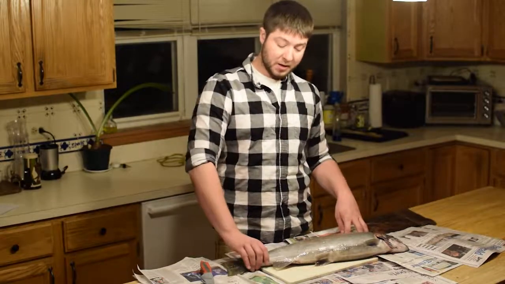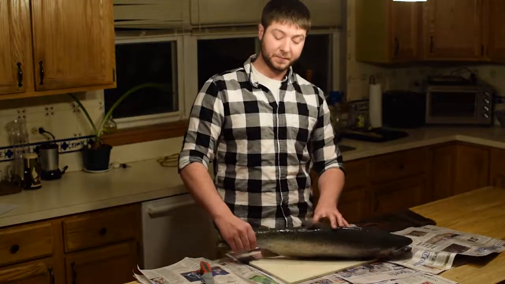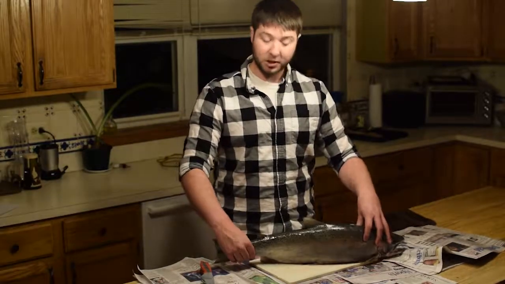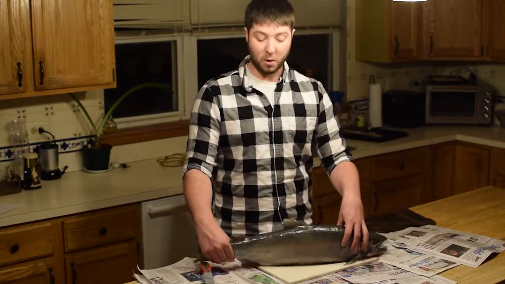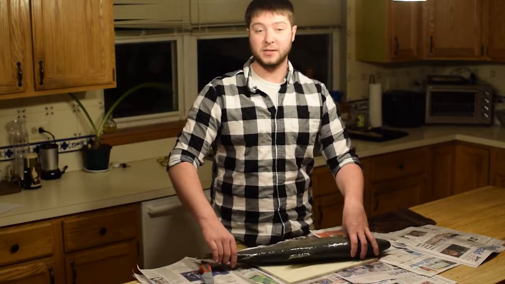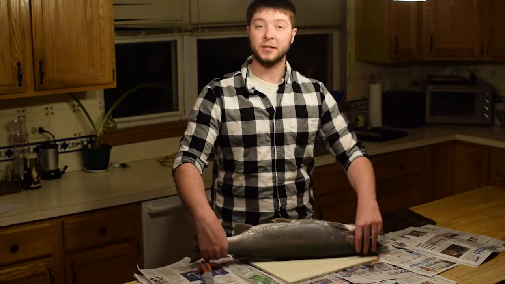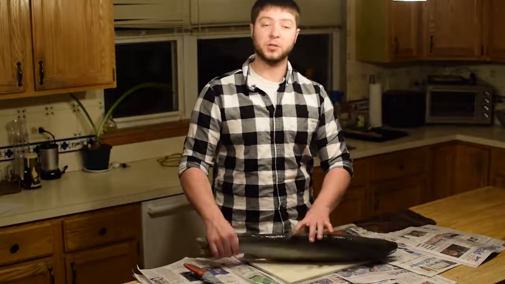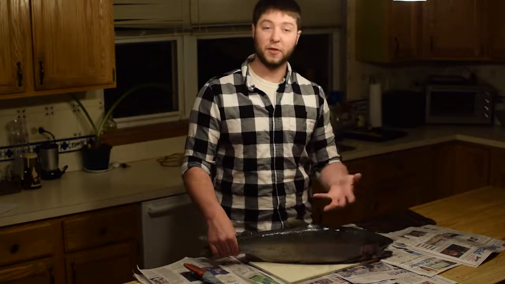Then they use the dorsal and the adipose fin for stabilization. A fish obviously swims upright in the water like this. They're not swimming on their sides or up on their bellies. So when a fish is swimming around, its dorsal fin is straight up in the air to provide stabilization.